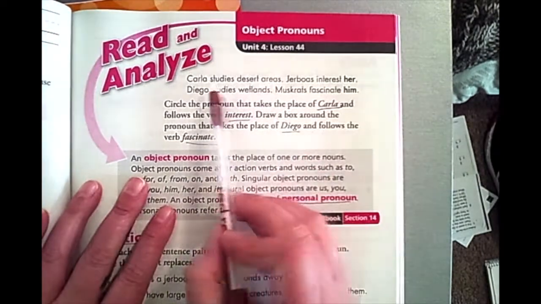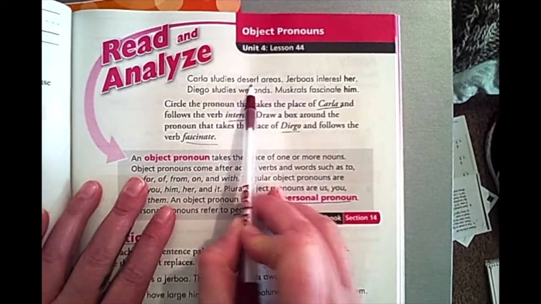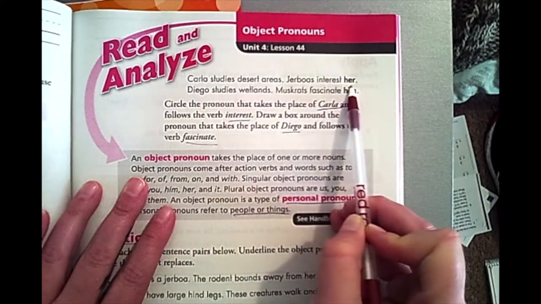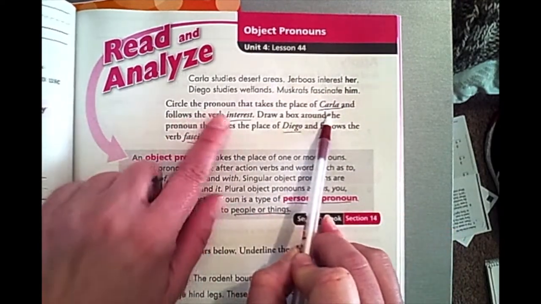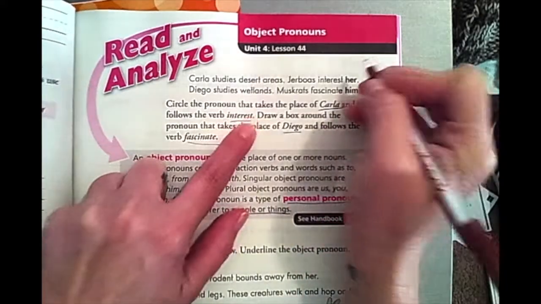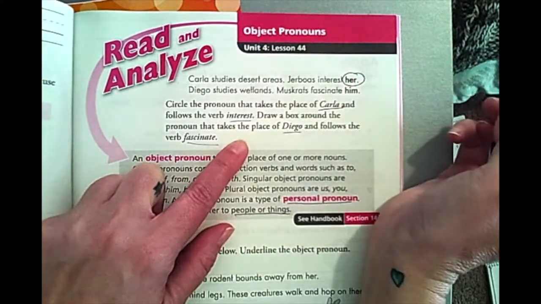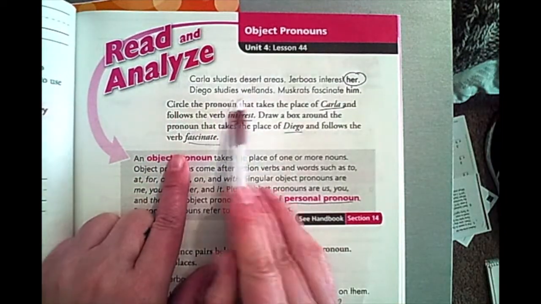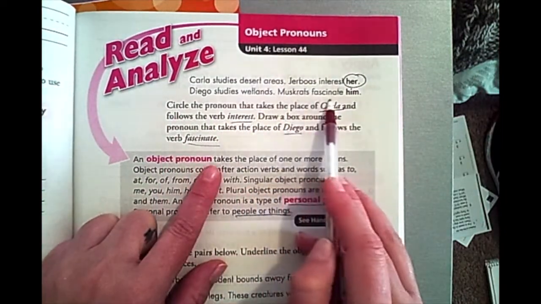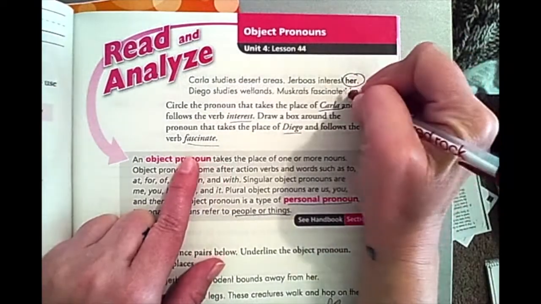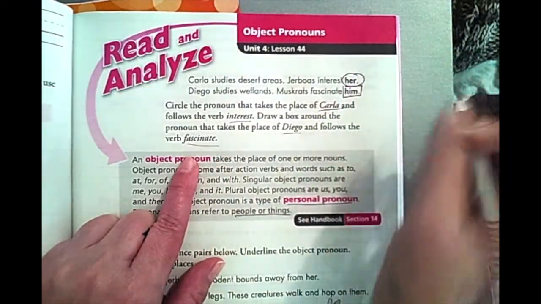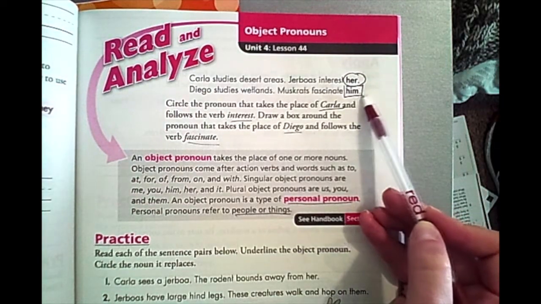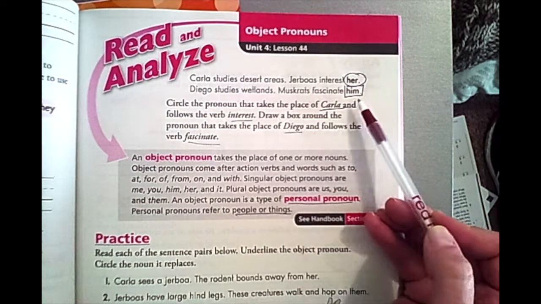Okay, so Carla studies desert areas. Jerboas interest her. Okay, so circle the pronoun that takes the place of Carla is her. Diego studies wetlands. Muskrats fascinate him. So fascinate him would be the object pronoun of Diego.